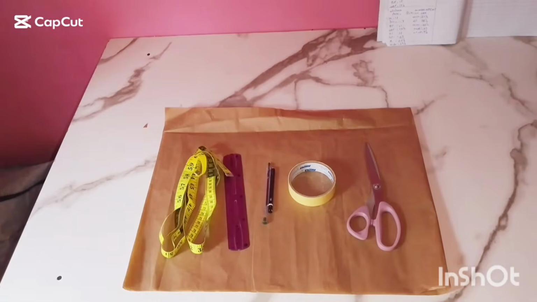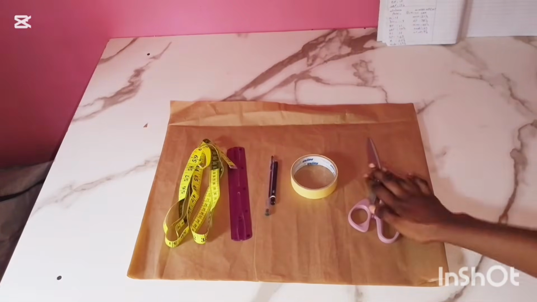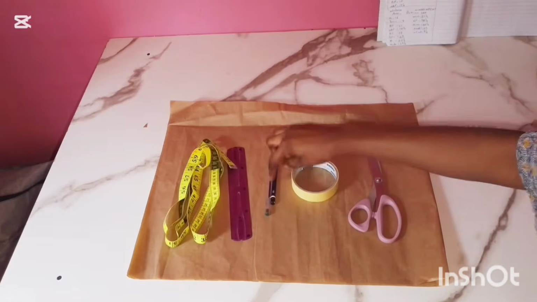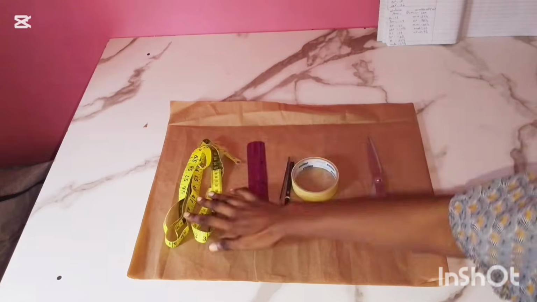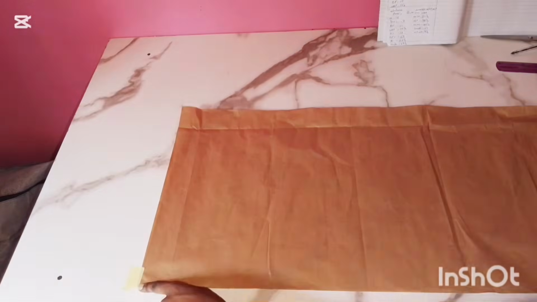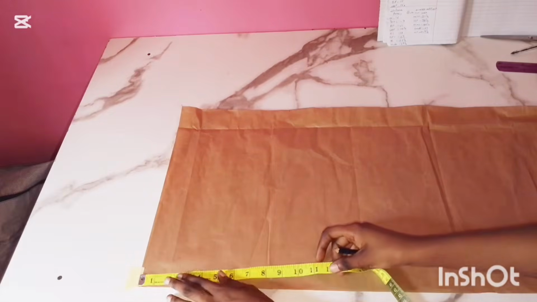These are the materials we'll be needing. You need your pattern paper, your scissors, your sellotape, pencil or biro, your ruler and your tape rule. We are going to start taking our body measurement from the upper part of our pattern paper right here.